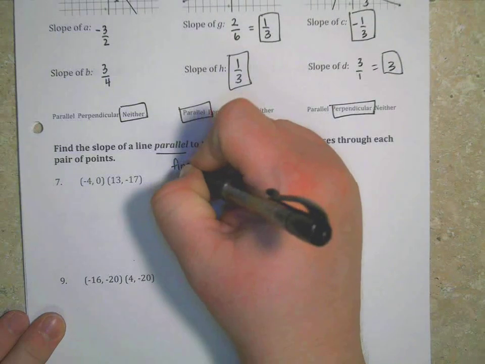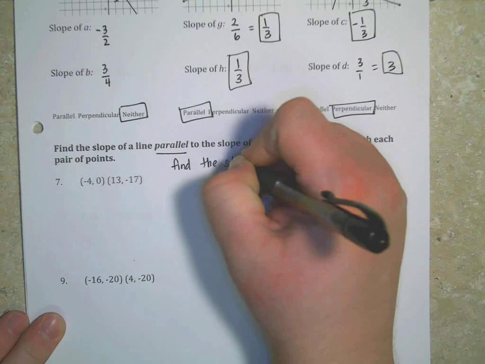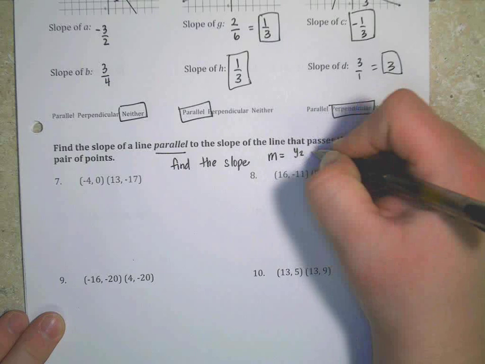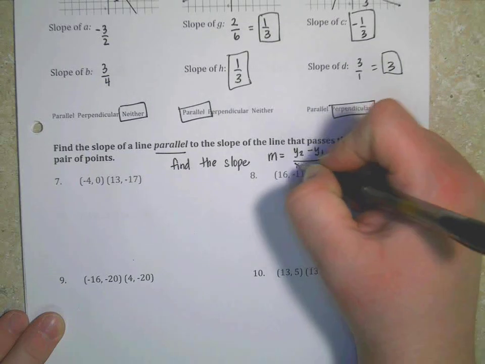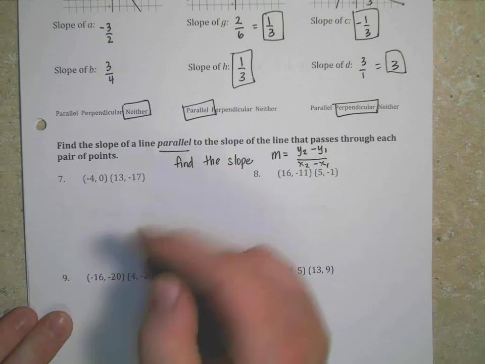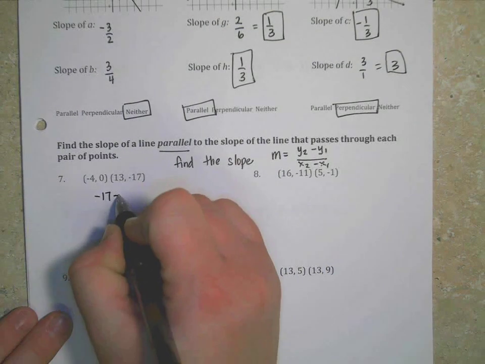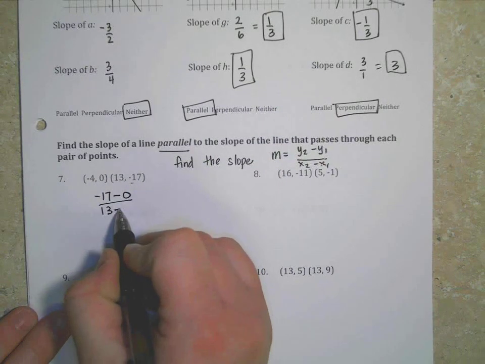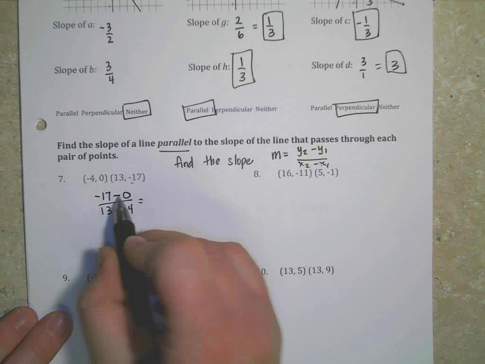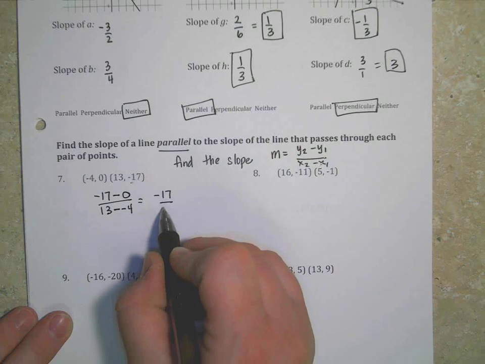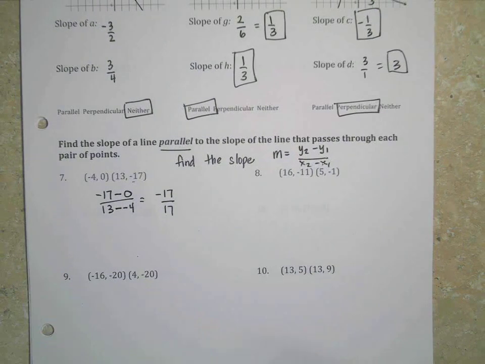So find slope. And the slope formula, if you'll recall, is y2 minus y1 divided by x2 minus x1. So when we do this, make sure you watch those signs and you're very careful that way. So -17 is my y value minus 0 divided by 13 minus -4. So on the top we get -17, and on the bottom we keep change and get positive 17. And when we divide that, we get -1.